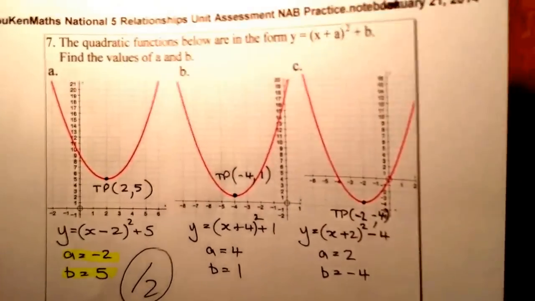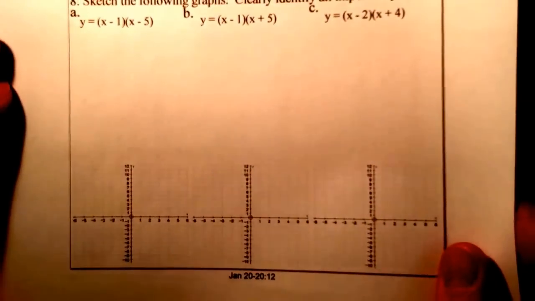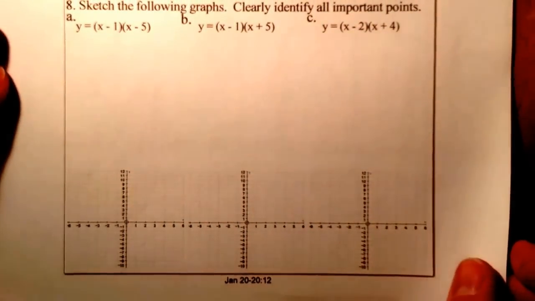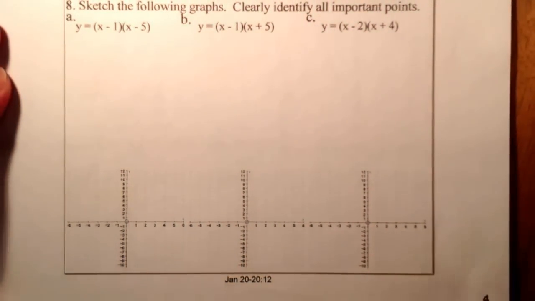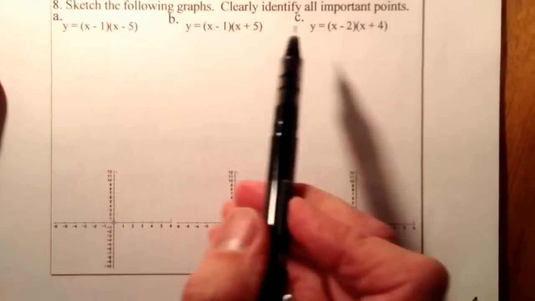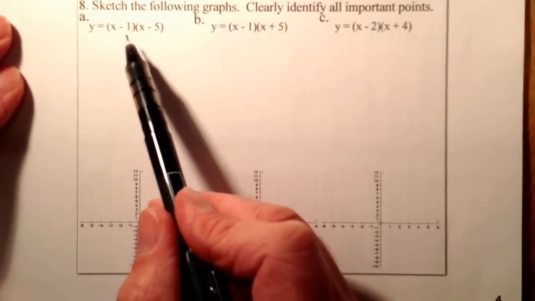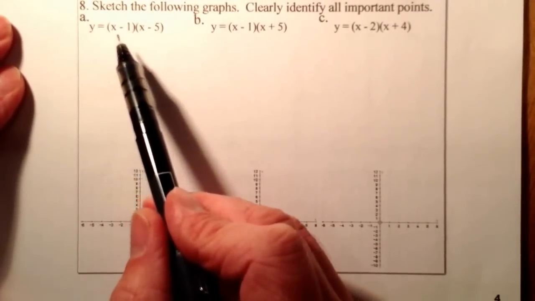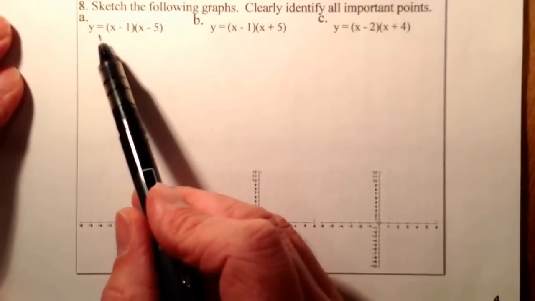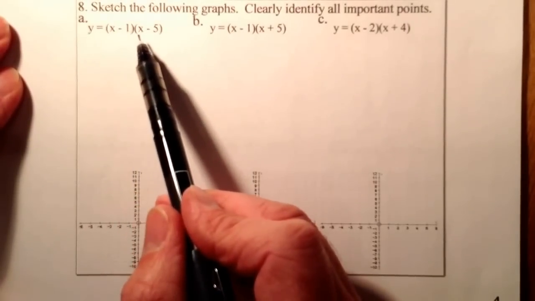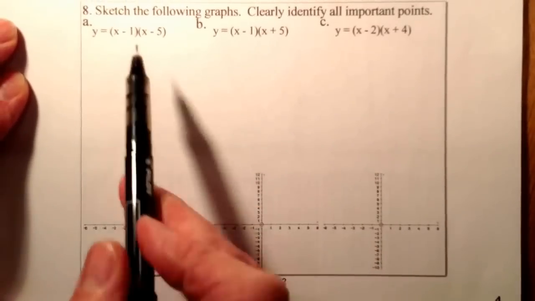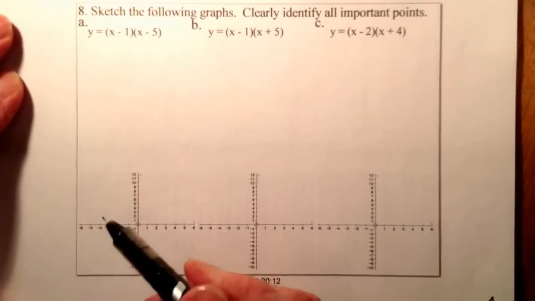Let's look at question 8. So question 8 here, what we've got is we've got to sketch the following graphs and clearly identify all important points. Right, so the first one I'm going for is y is equal to (x minus 1)(x minus 5). And that helps me in that format to find out where my roots are.